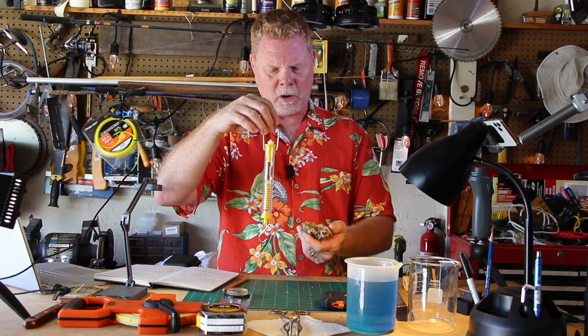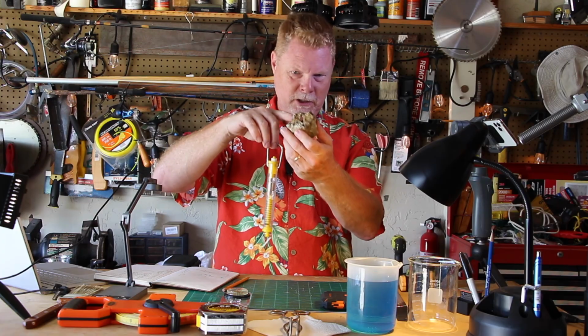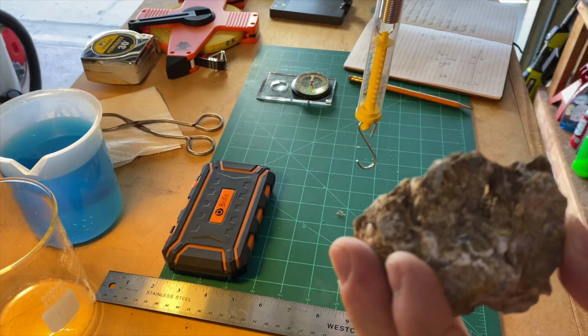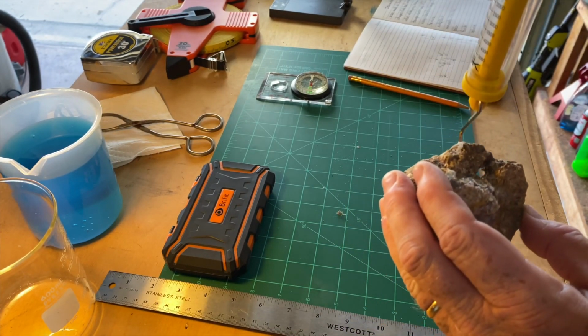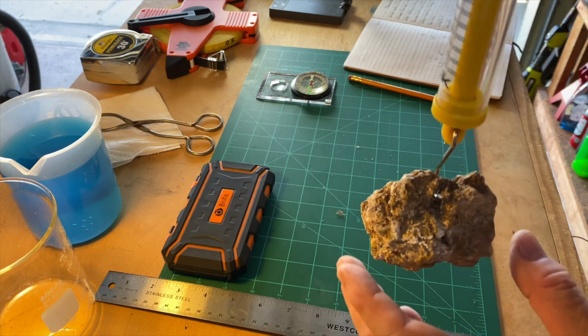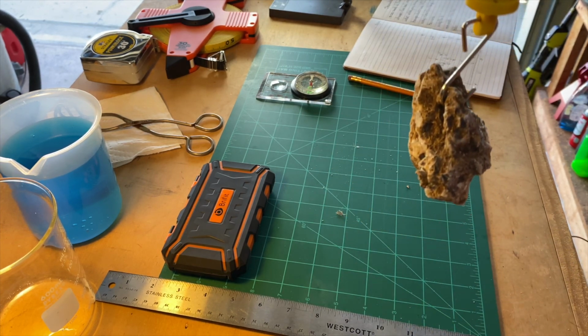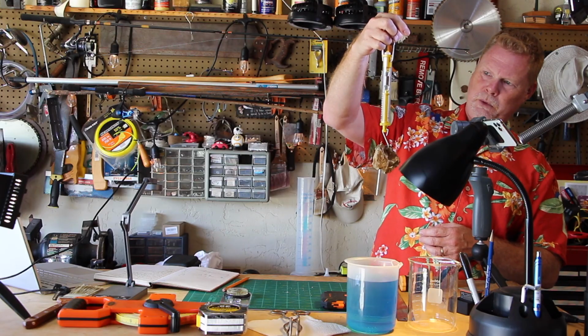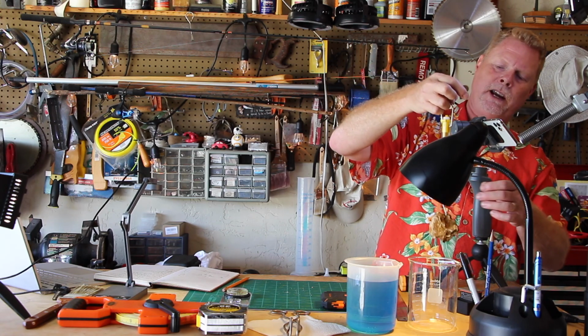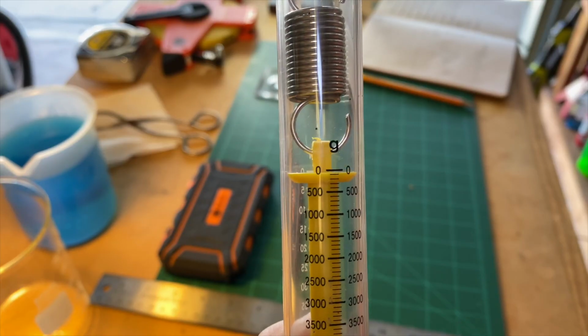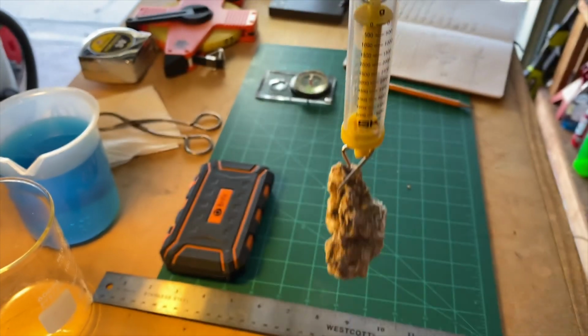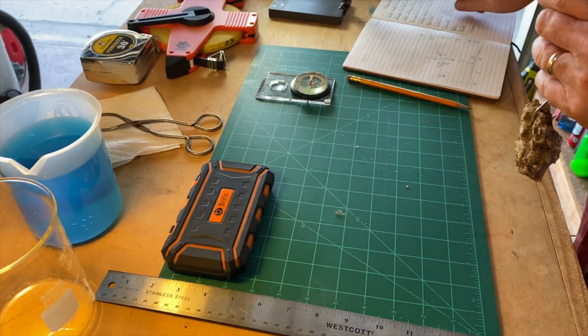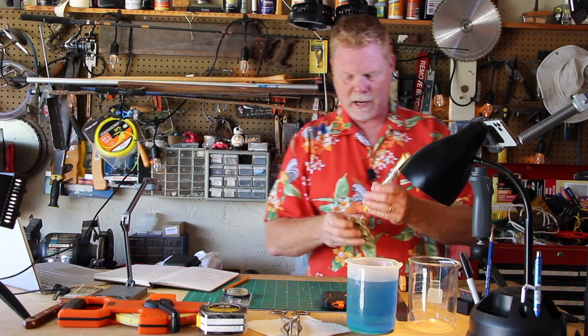I simply take the rock, and I'm lucky with this one because this one has a nice hole in it. See that hole right through there? So I'm just going to take that hole in the rock, hang it from there, and this rock is not even measuring on this spring scale. The reason for that is we know that the mass of the rock, which we already recorded, is 174 grams.